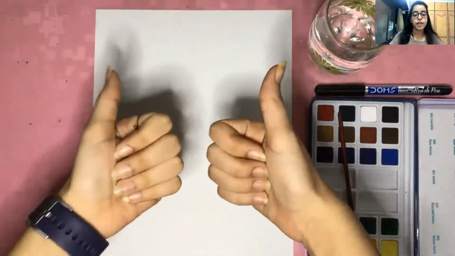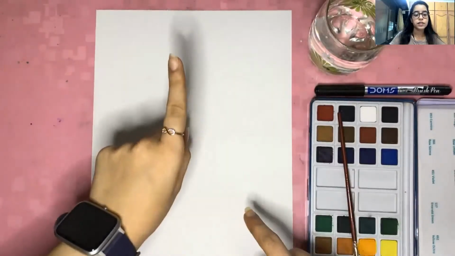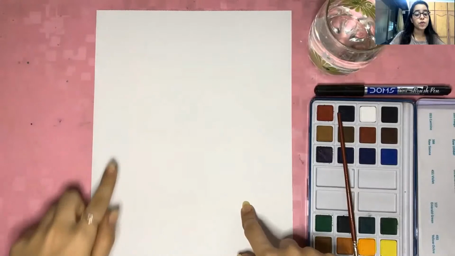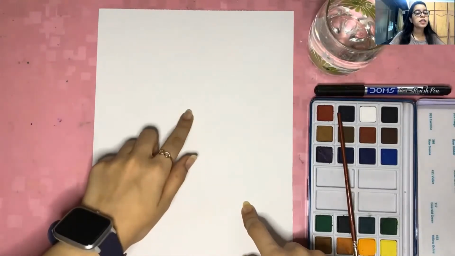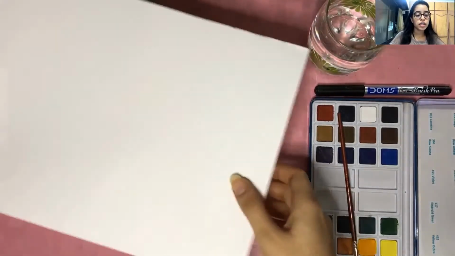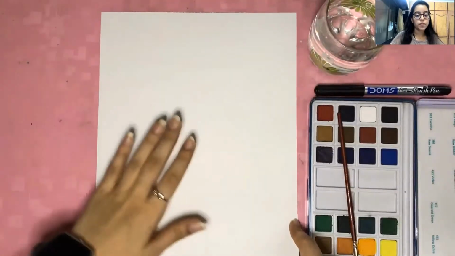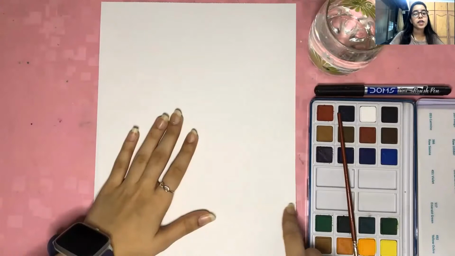All right. So the first art material that we need is an A4 size drawing sheet. This is an A4 size white drawing paper that I'm using. In case you're not having an A4 size, an A5 size would be fine as well.